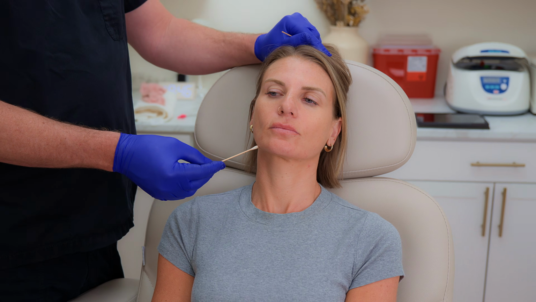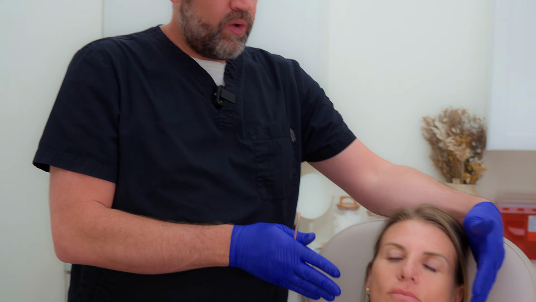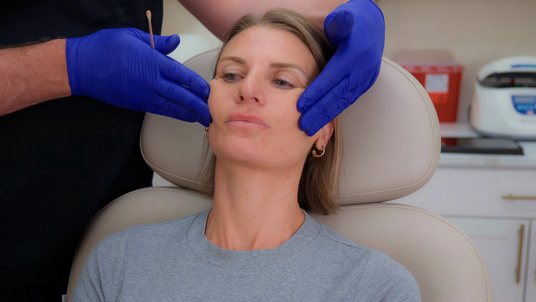Why do we want to focus our tox on the superior part of the platysma muscle? Is because it's pulling down all the facial muscles as well. And if we turn that off, we turn off the depressor, the levators become dominant, and what ends up happening? Her whole lower face gets lifted.